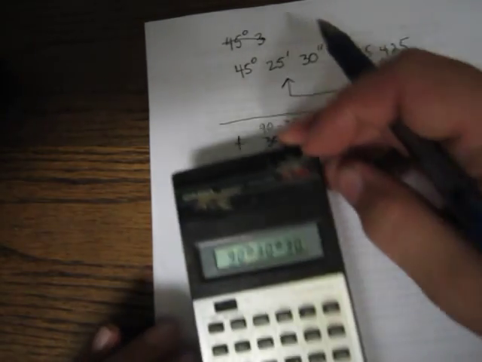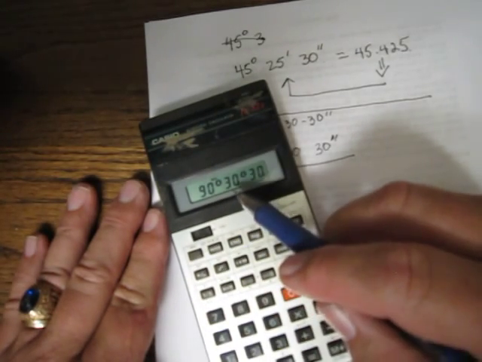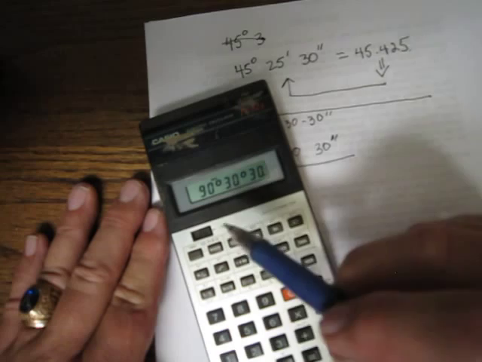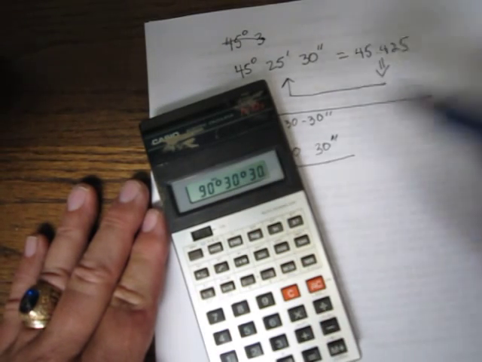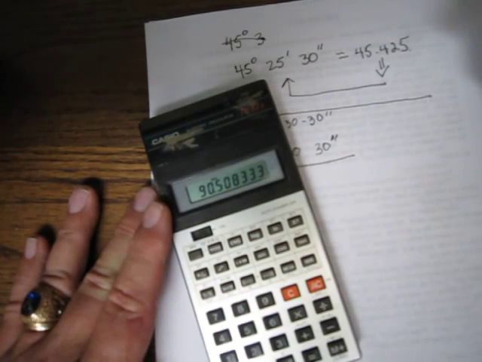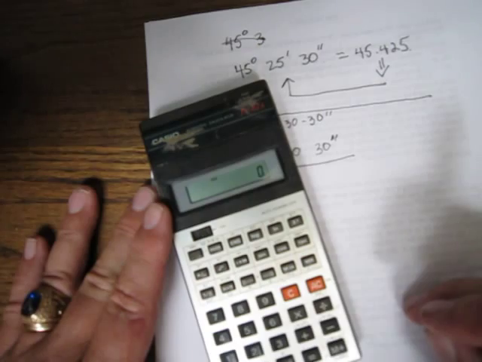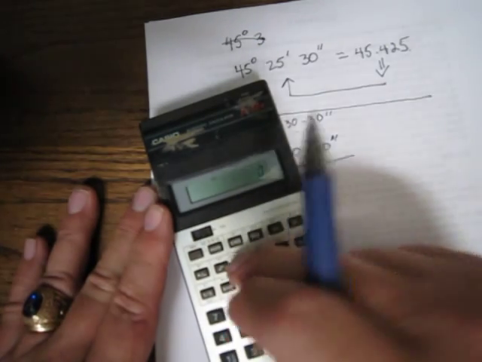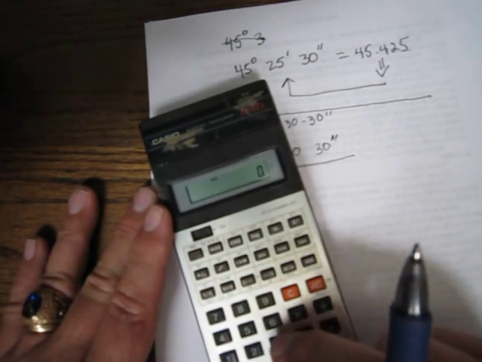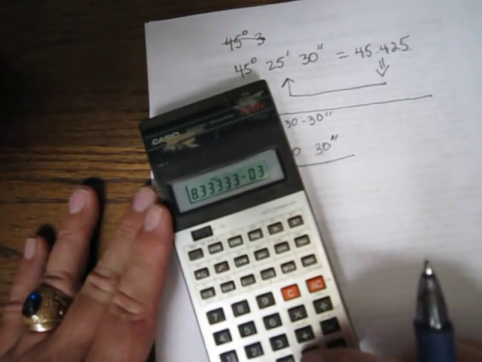So here's how we do it. I've got 90, 30, 30: 90 degrees, 30 minutes, 30 seconds. I'm going to plus, and I'm going to add 0 degrees, 0 minutes, 30 seconds. Equals.